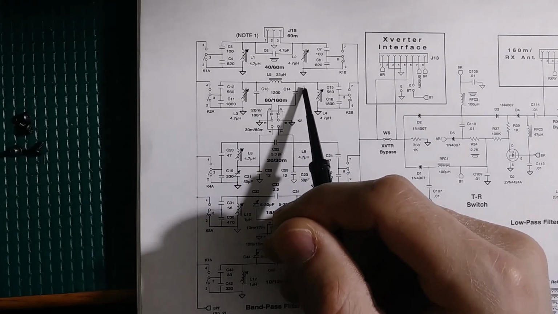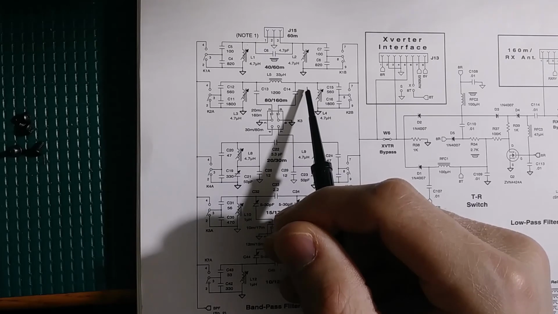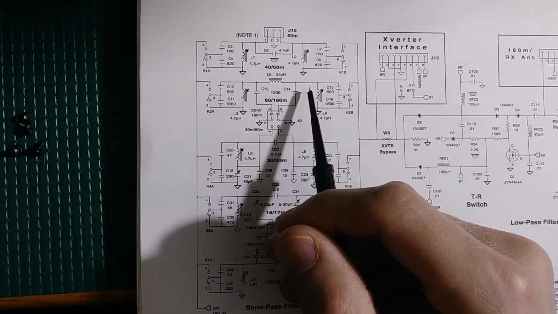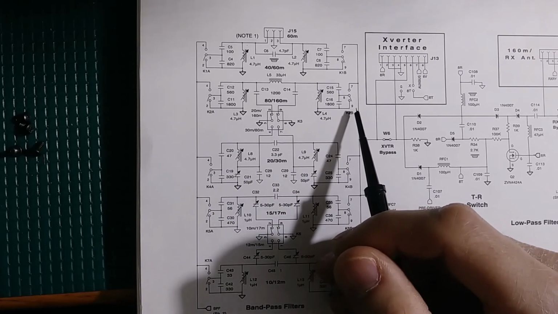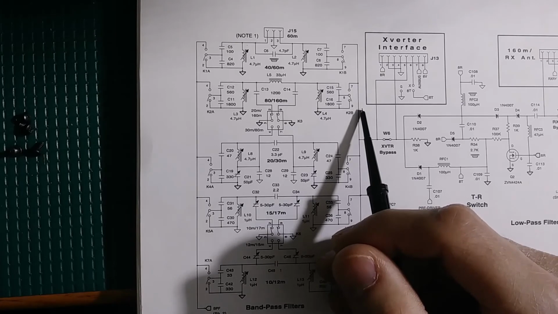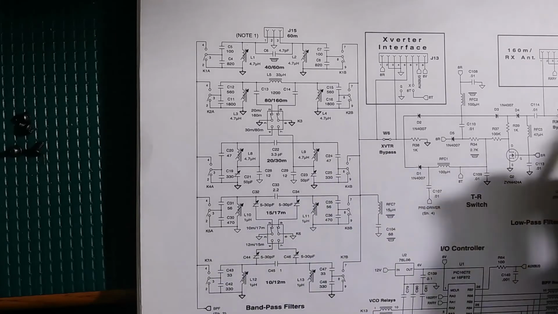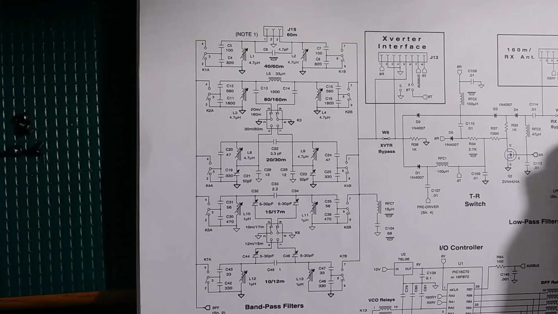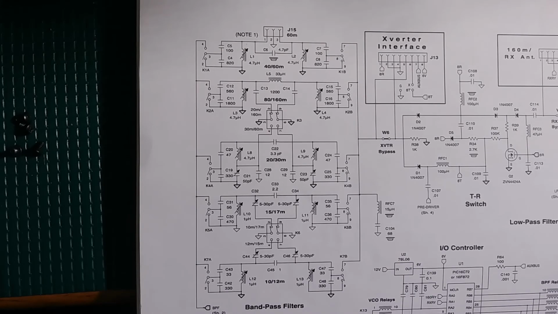So you have inductance along traces, and you also have capacitance between traces that adds into the overall resonance of this particular portion of the circuit. So there are multiple factors. I won't go into all of them in very much detail, but I just want you to have that picture in your mind as we go through this.